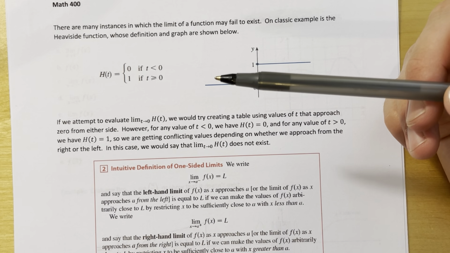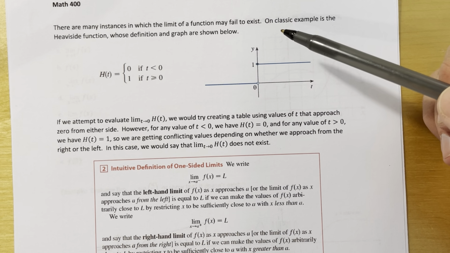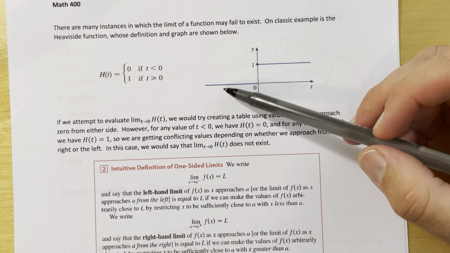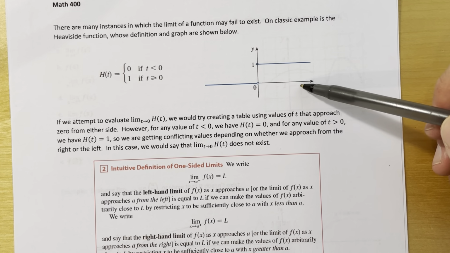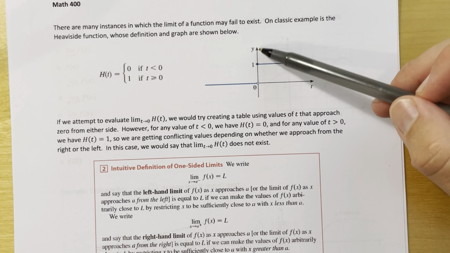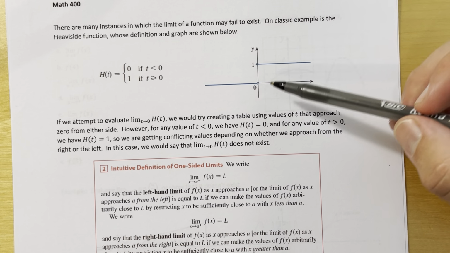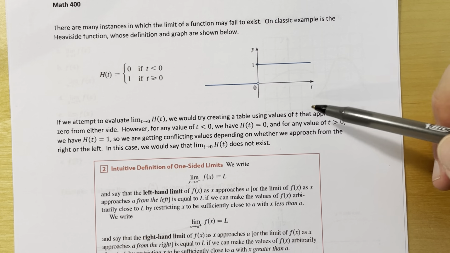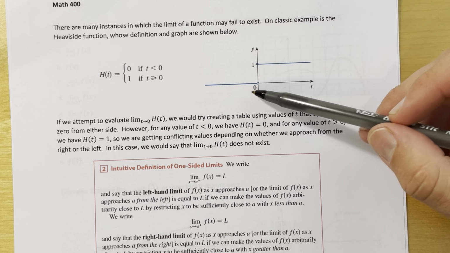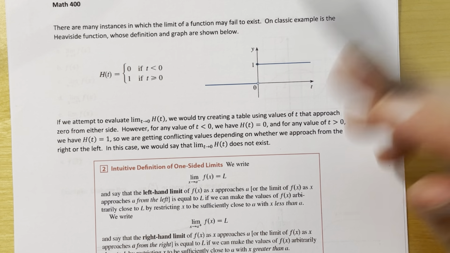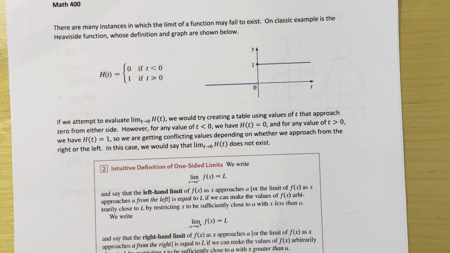This function shows up in a lot of applications. It shows up in signal processing, electrical engineering a whole lot. This oftentimes represents, t represents time, and our vertical axis represents the state of a switch. So 0 might represent off, 1 might represent on, and as time passes we switch that switch on right here, so it goes from 0 to 1. The applications of this are not important for this discussion, but this does show up in other places.